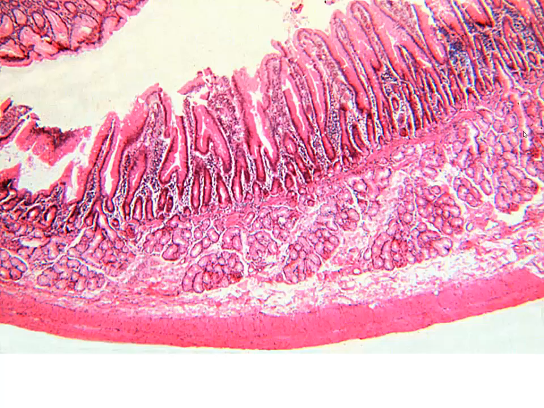Again, another view of duodenum, very clear Brunner's glands, intestinal villi, crypts of Lieberkühn, all the things we are looking for, all the layers we're looking for in our alimentary canal.